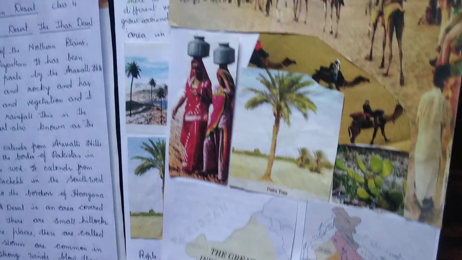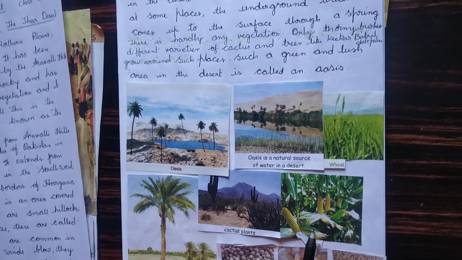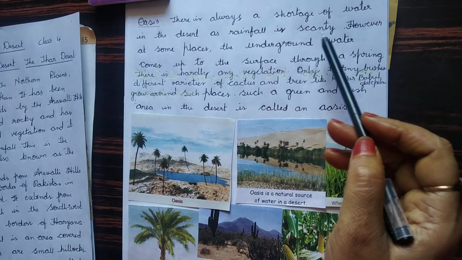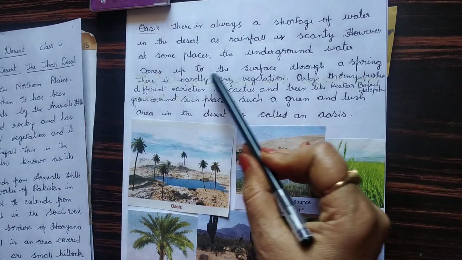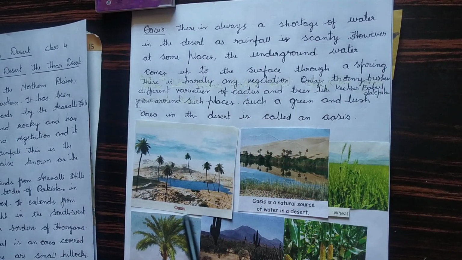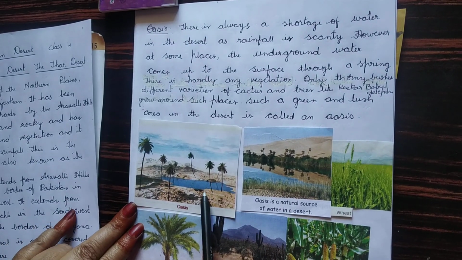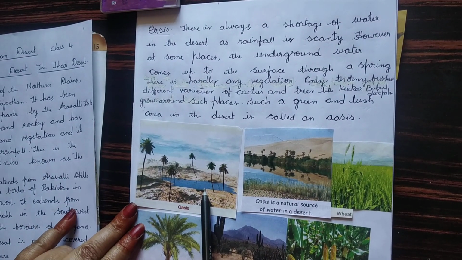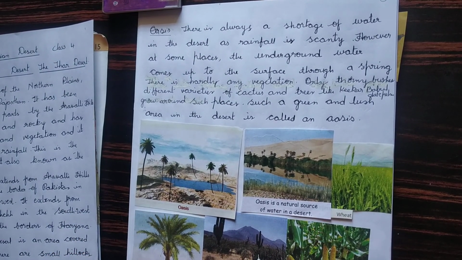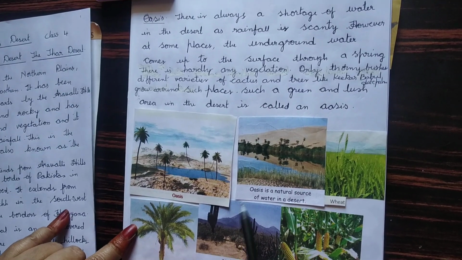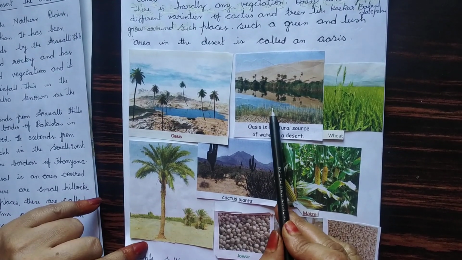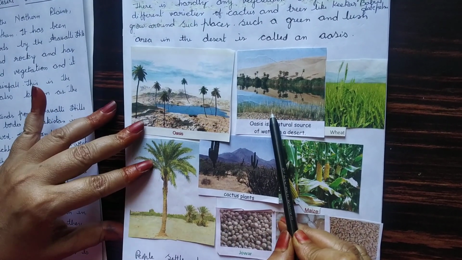Next, oasis. There is always a shortage of water in the desert as rainfall is scanty. However, at some places, the underground water comes up to the surface through a spring. Here you can see, children. There is hardly any vegetation, only thorny bushes, different varieties of cactuses and trees like kikar, babul and date palms that grow here. Such places, the green and lush areas in the desert, are called an oasis, children. Here you can see that one.